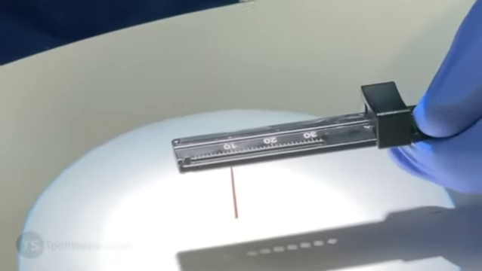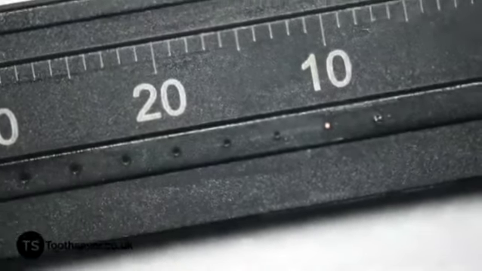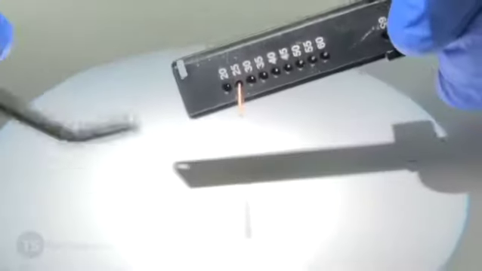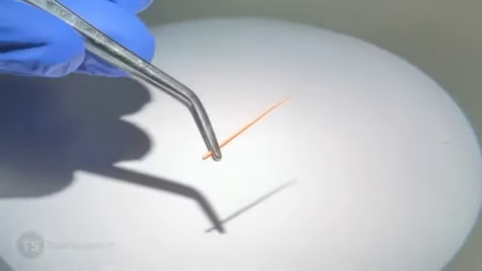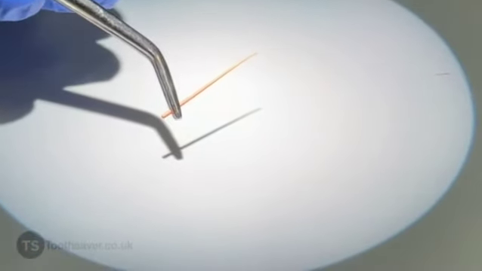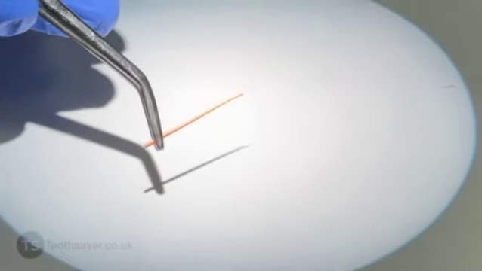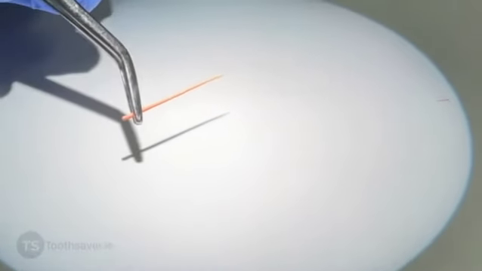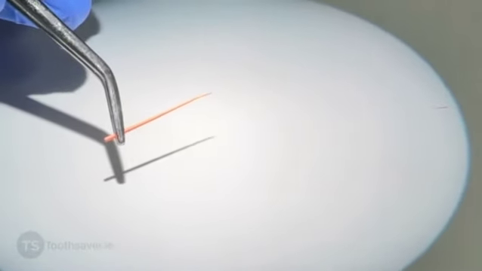That's going to be exactly a 25 tip. We can see that's exactly a 25 tip. Now we take that out, we place that into the canal at our working length. It's going to act as a plunger to bring our one fill right down to the apical part of the tooth, and it just makes obturation a lot easier.